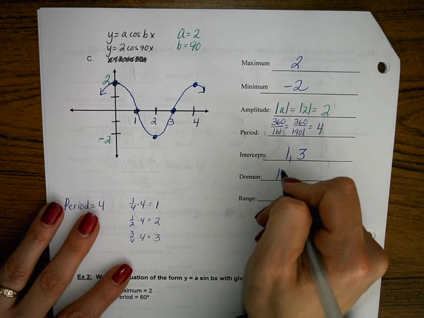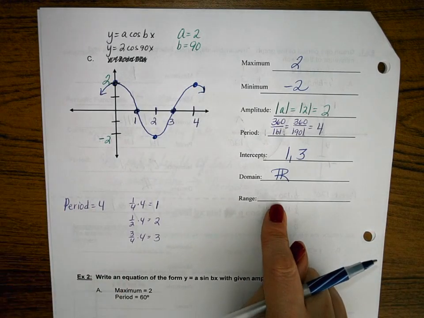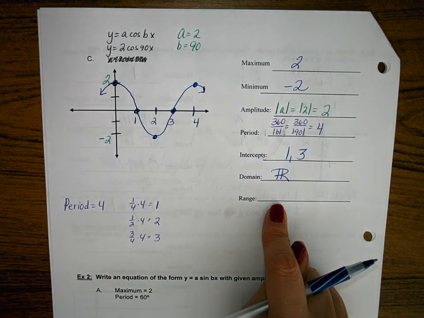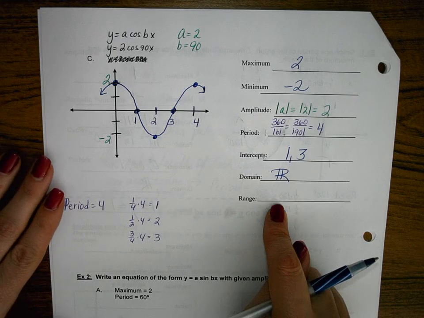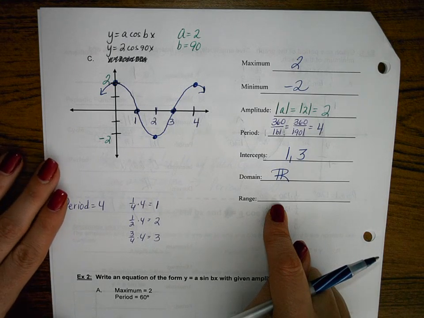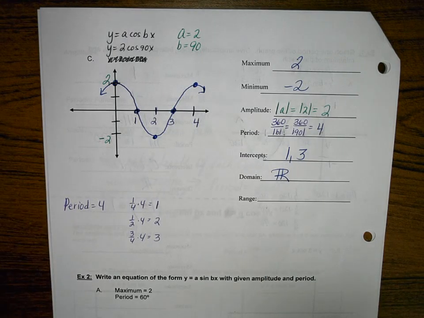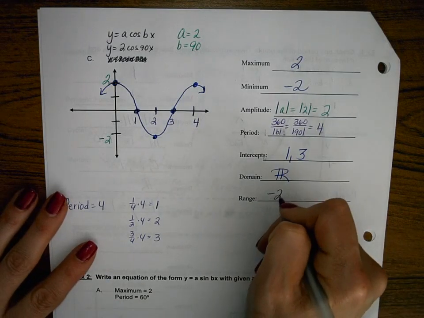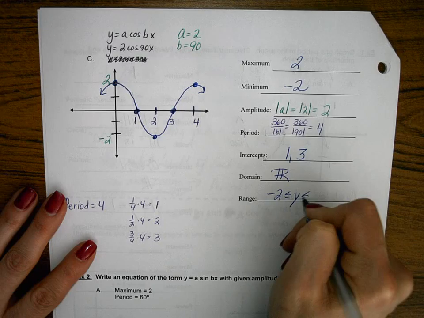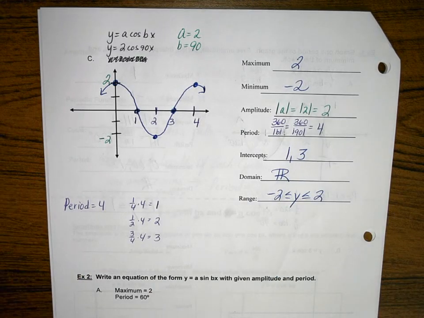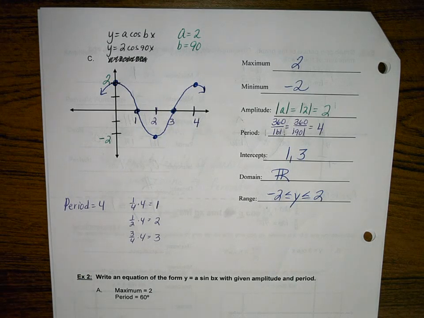And what about my range? What about my y values? Where are my y's on the graph? What's the smallest number that I have? -2. What's the biggest number I have? +2. So -2 is less than or equal to y, which is less than or equal to +2. All right, so far so good?